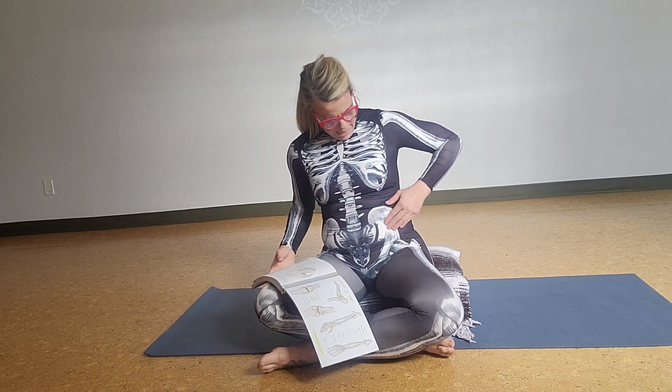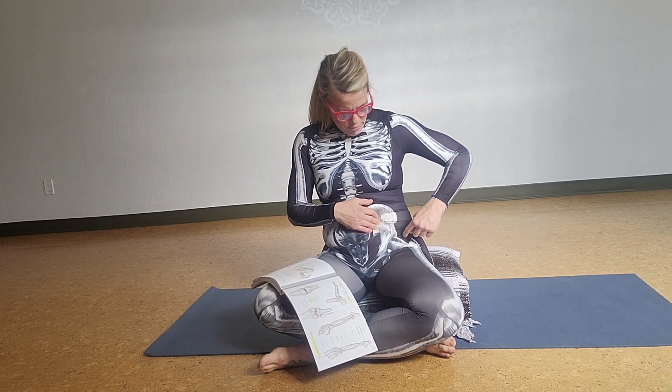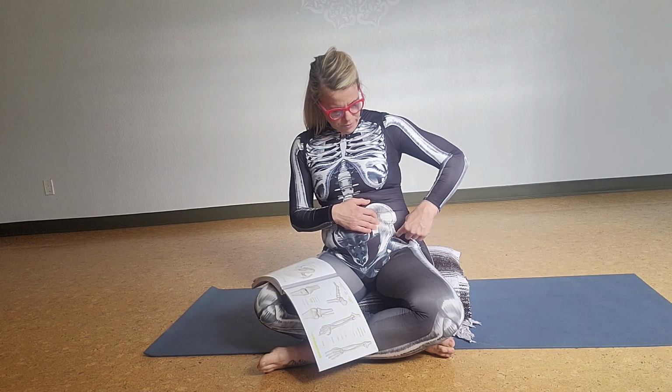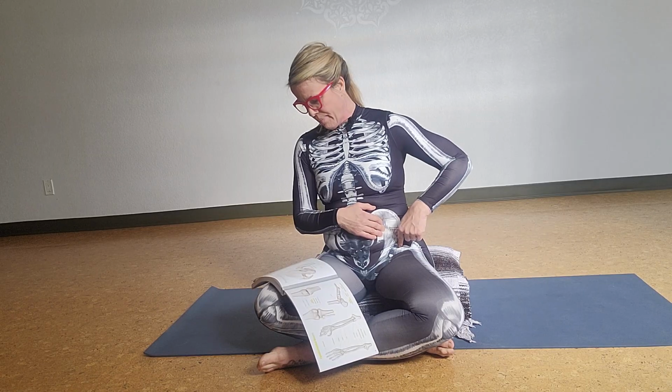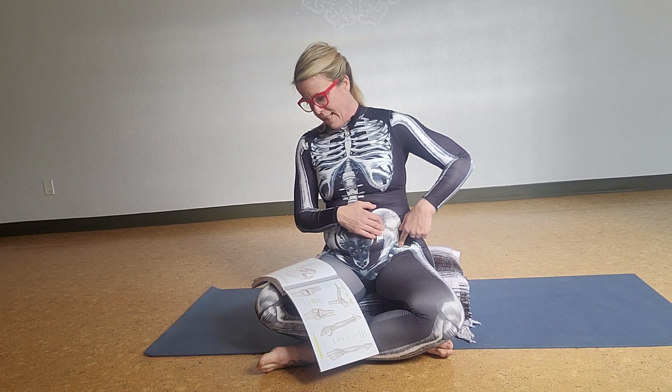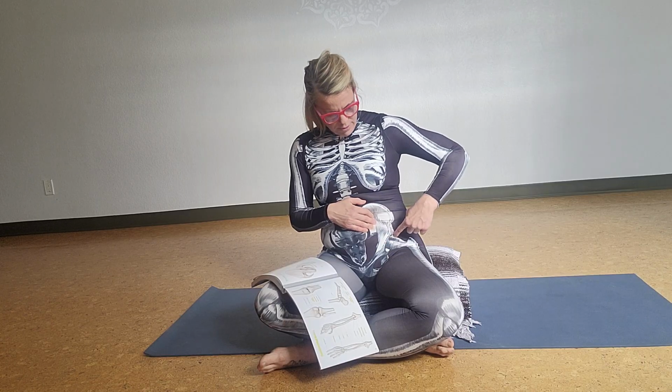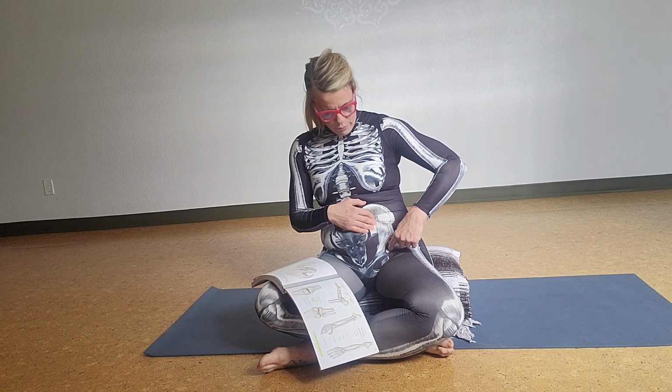The greater trochanter is the ridge right above that. So we have the femoral head as it sticks in there, and the greater trochanter is right on top. And the lesser trochanter is just the bottom edge of that same kind of bone ridge, right?